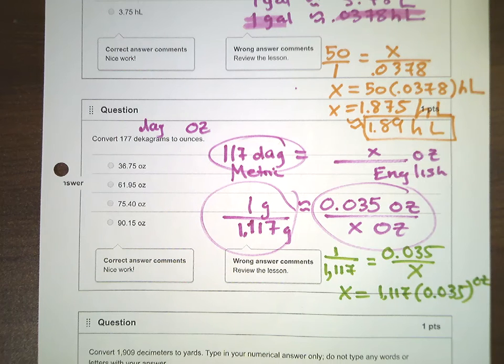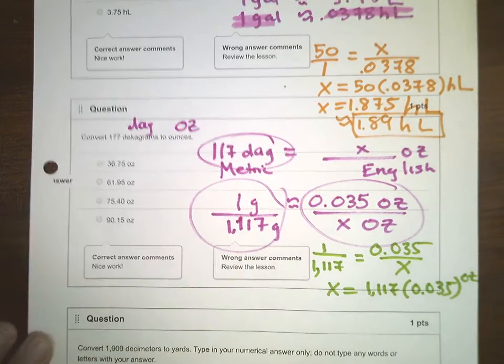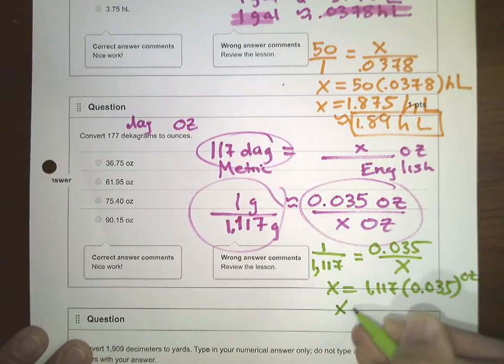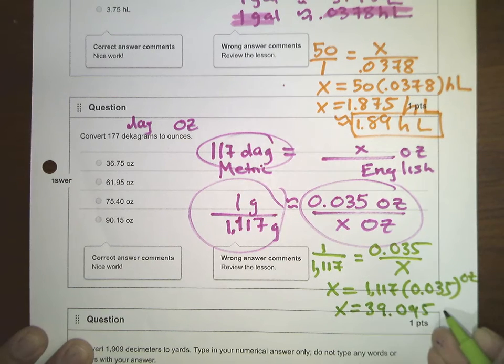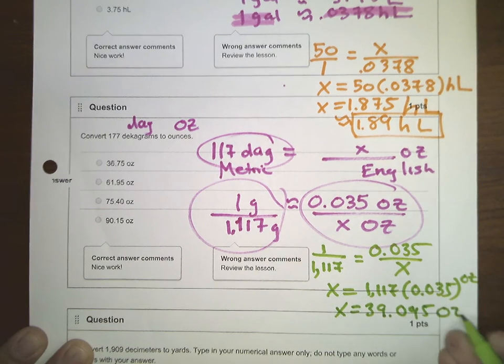So 1,117 times 0.035, what is that going to be? Here we go. That will be 39.095 ounces. So X was in ounces.